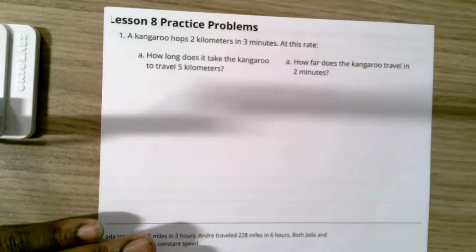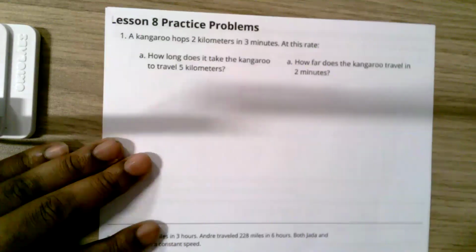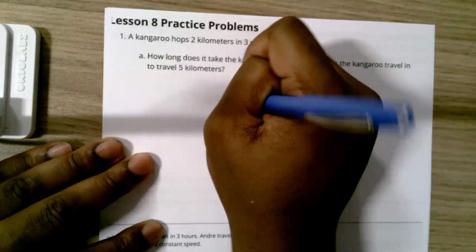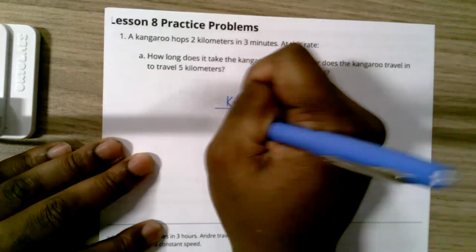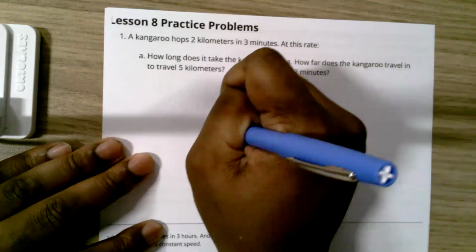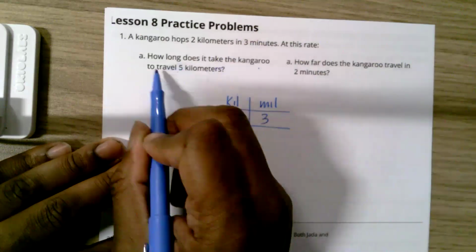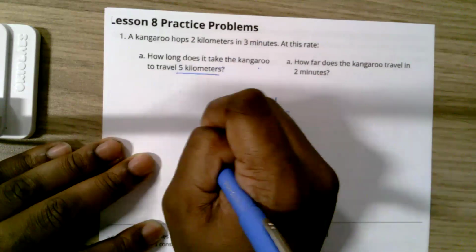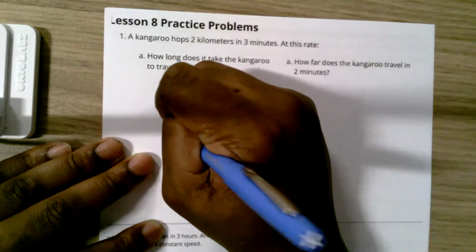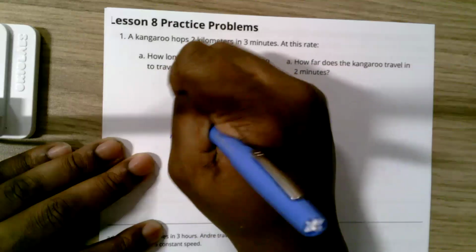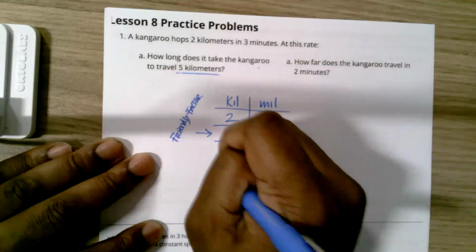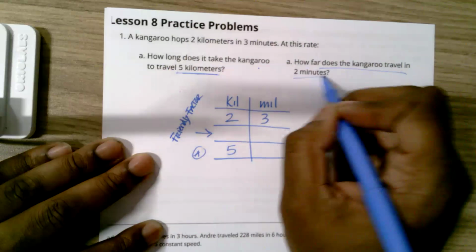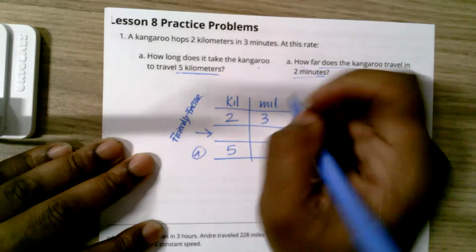A kangaroo hops 2 kilometers in 3 minutes. So 2 kilometers, 3 minutes. How long does it take the kangaroo to travel 5 kilometers? So I need to put 5 here. I'm gonna leave space for a friendly factor. And that's part A. And part B says how far in 2 minutes. Oh, this is minutes.